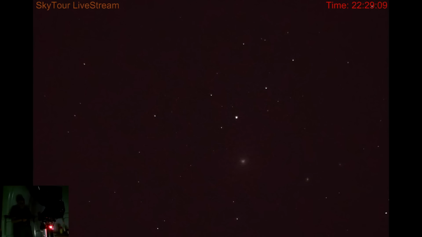Okay, we got our beep. So we're going to take a 4-second exposure at 16,000 ASA. And there it is.